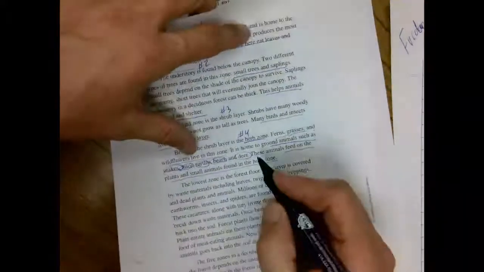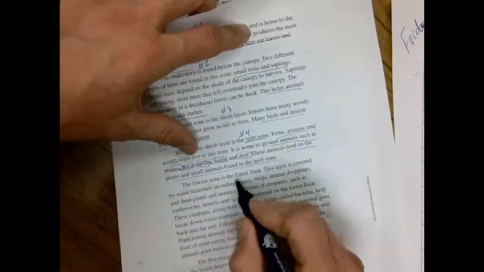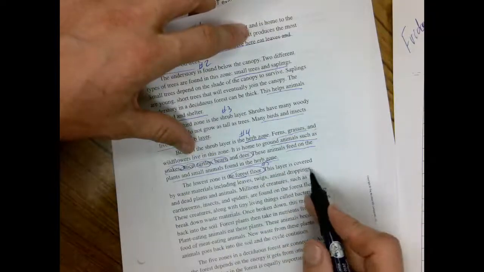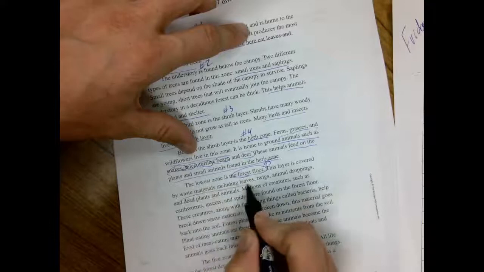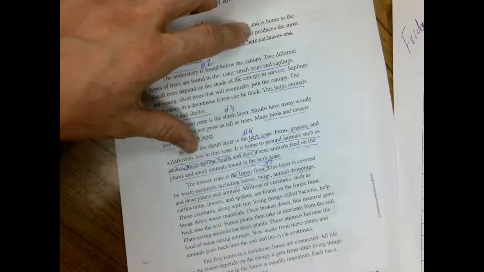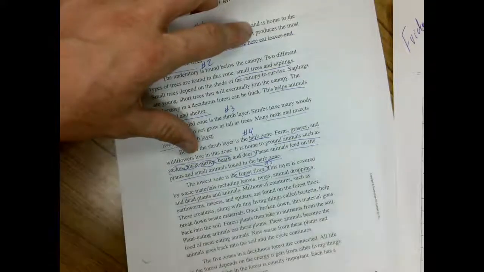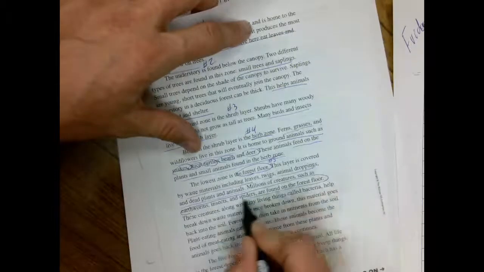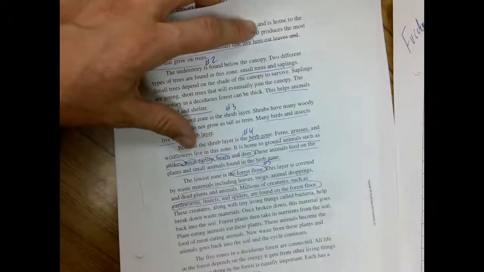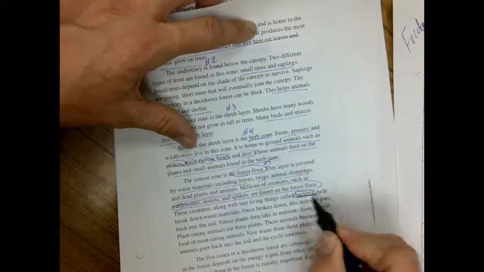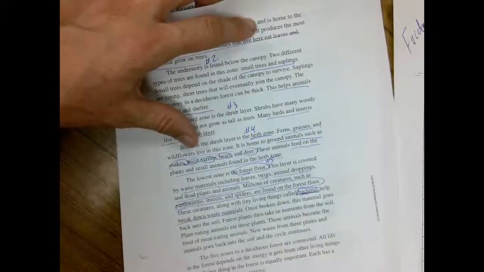And then the lowest layer, the lowest zone, is the forest floor. This layer is covered by waste material including leaves, twigs, animal droppings, dead plants, and animals. Millions of creatures such as earthworms, insects, and spiders are found on the forest floor. These creatures, along with tiny living things called bacteria, help break down the waste material.